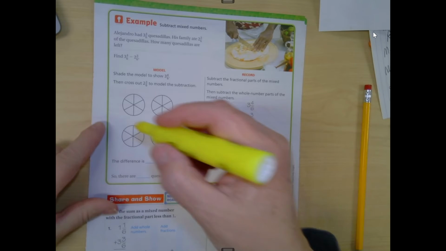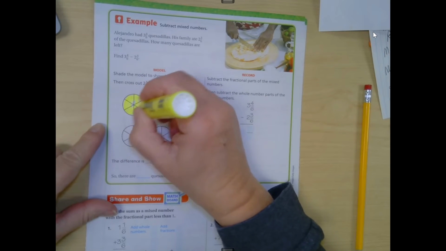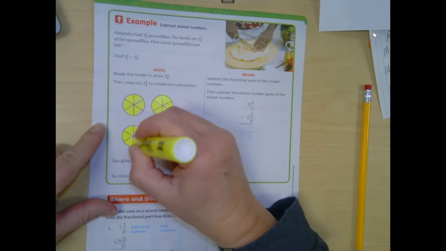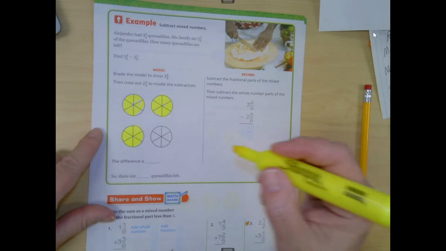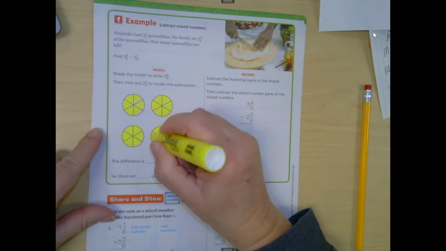So we're going to shade in 3 wholes. And then 3 and 4/6, 1, 2, 3, 4.